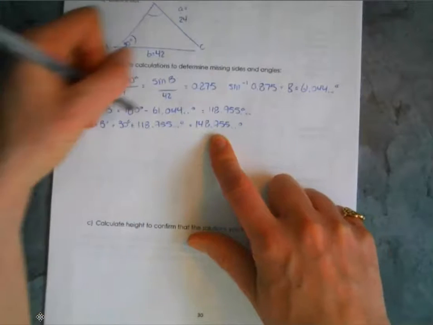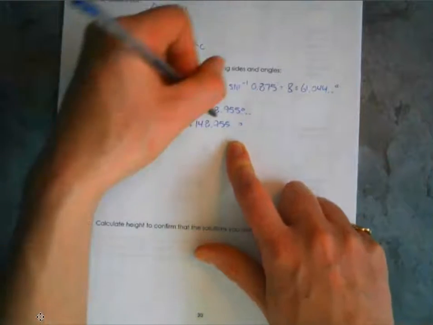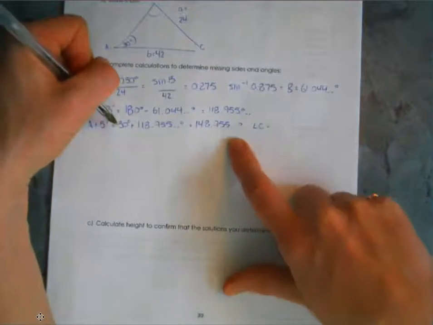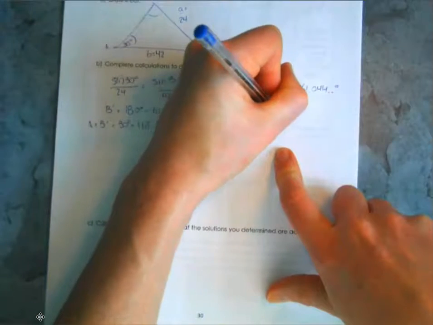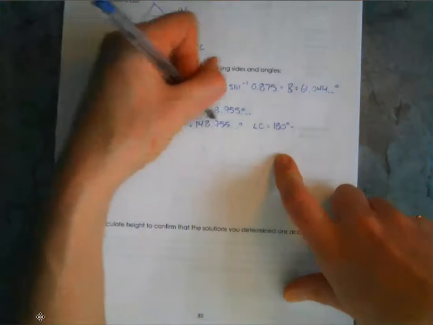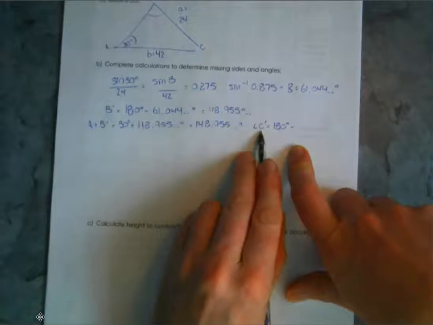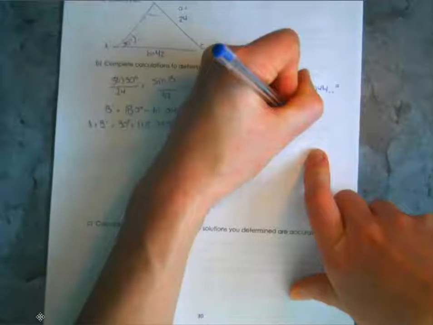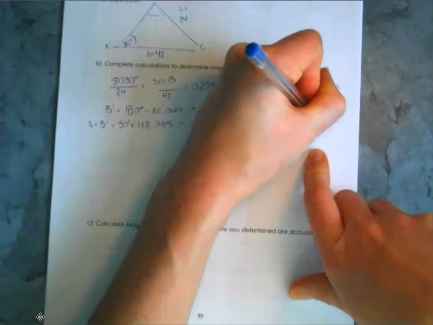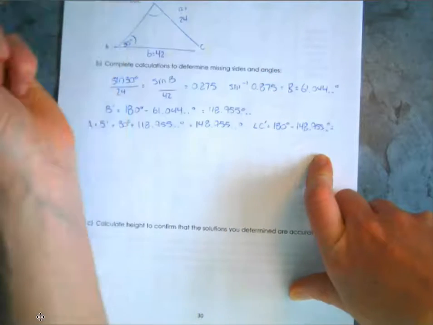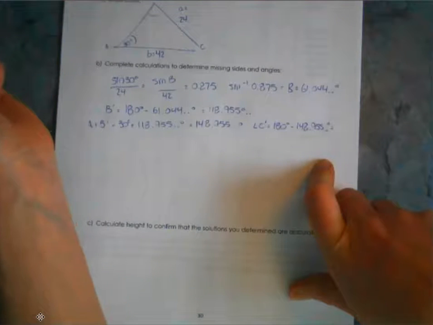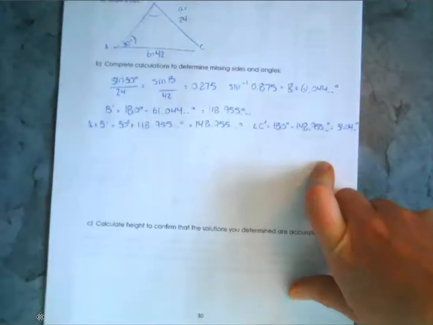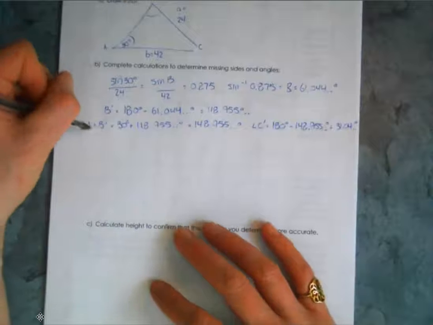So basically I would say then that angle C is going to be 180 minus angle A plus B prime. So actually we should call this angle C prime because it's going to go with our B prime angle. So 180 minus 148.955 is going to give us 31.04 degrees. Okay, so that's our angle C.